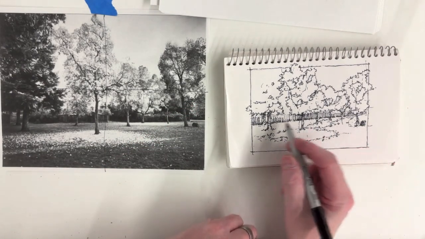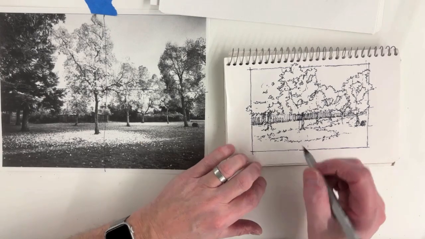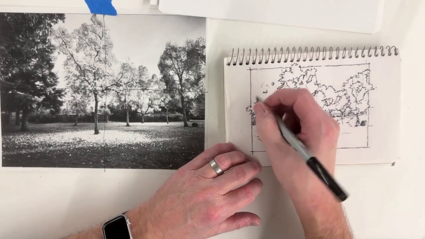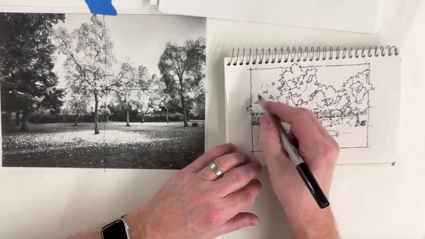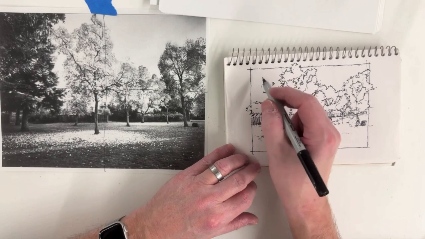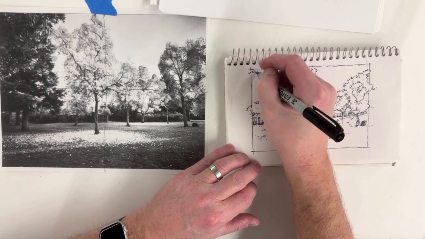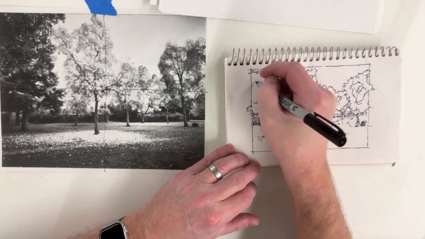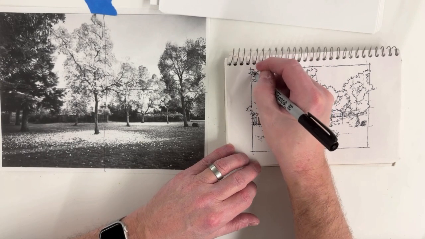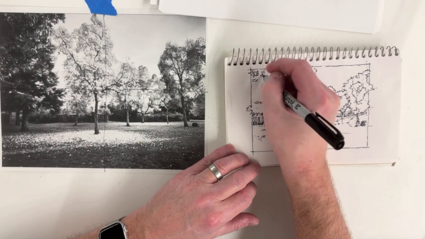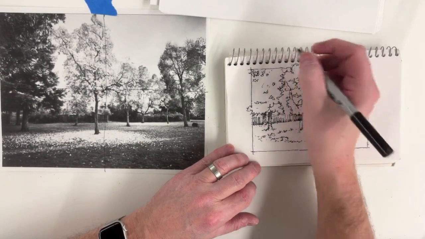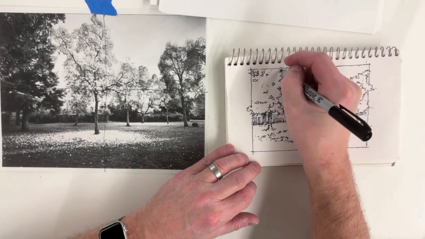I would go ahead and put some grass down on, actually this one, I hate to say it, this tree over here, it's pretty dark in the drawing. So I'm going to go ahead and just go insane with leaves at the edge of it.